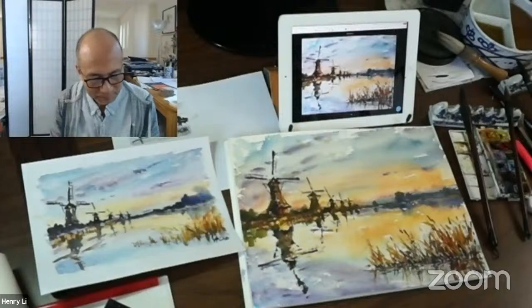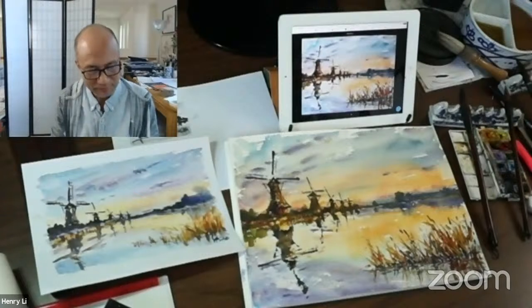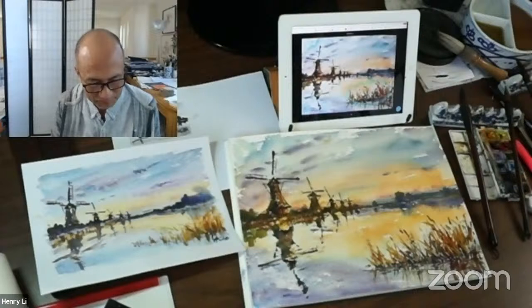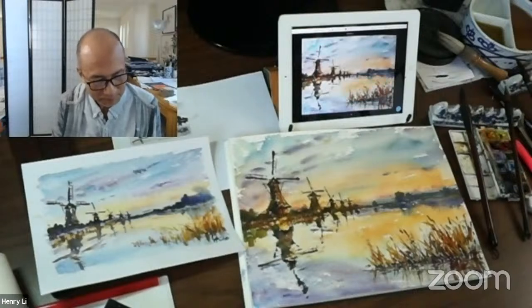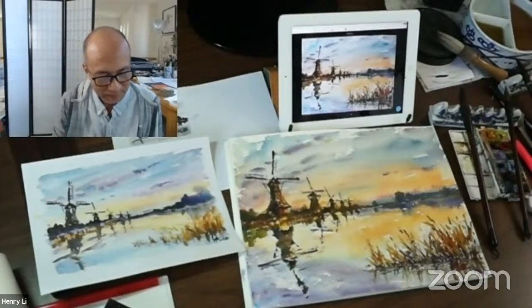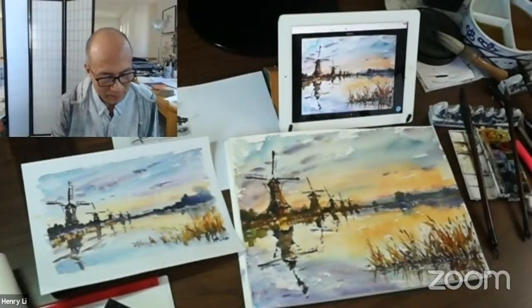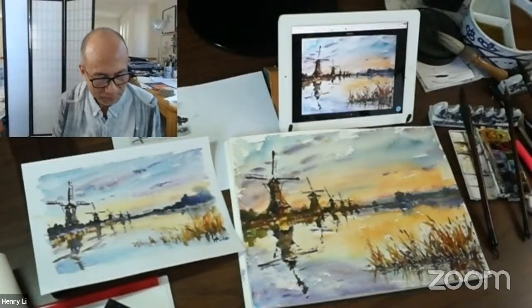Anyway, your piece looks great. A lot of wet into wet here, a lot of dry brushing here. I love how loose, and you can tell it's loose. You can still see the white of the paper underneath all this. It's a rough artist paper. Yeah, the rough paper is better.